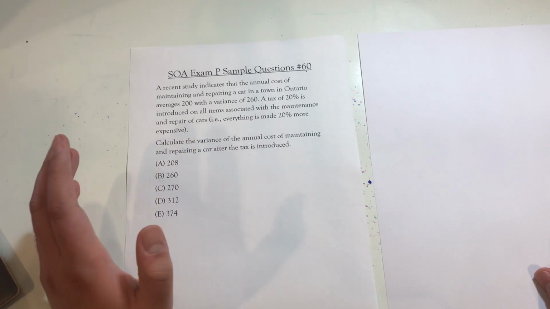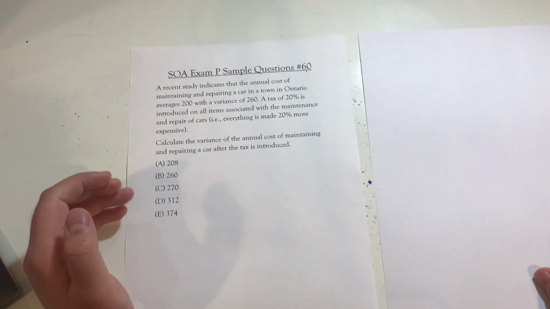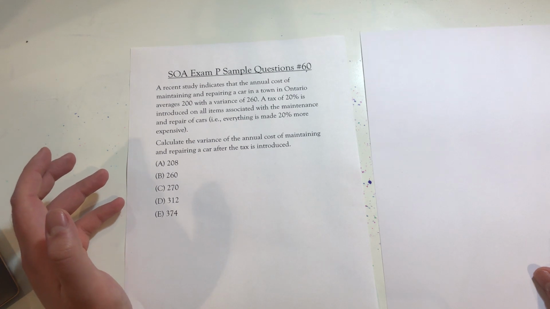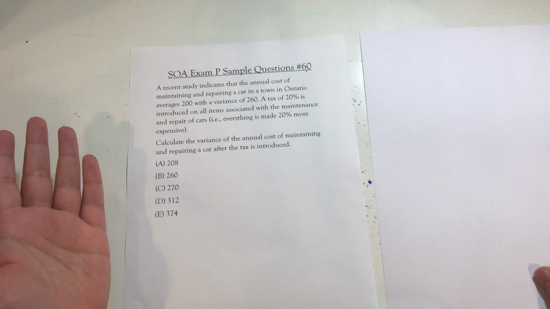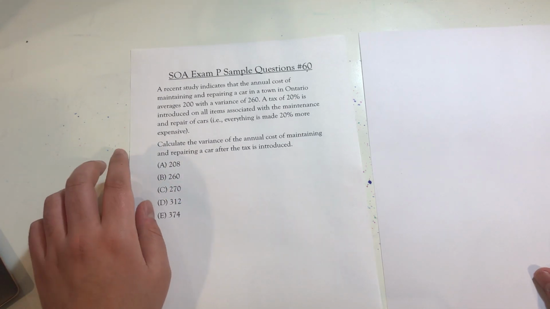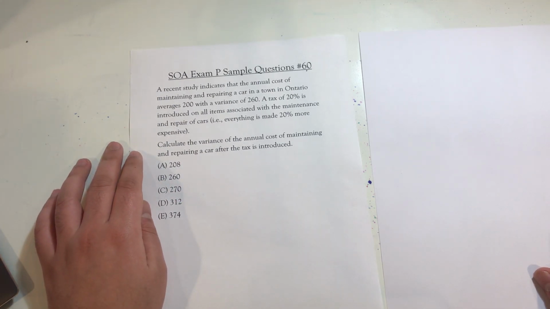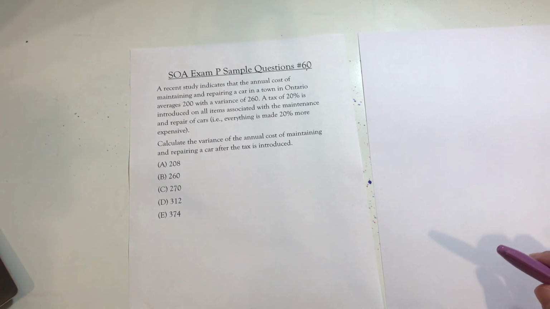A tax of 20% is introduced on all items associated with the maintenance and repair of cars. 20% of everything's made more expensive. So we have to calculate the variance of the annual cost of maintaining and repairing a car after tax is introduced. All right, this is a very easy, straightforward question.